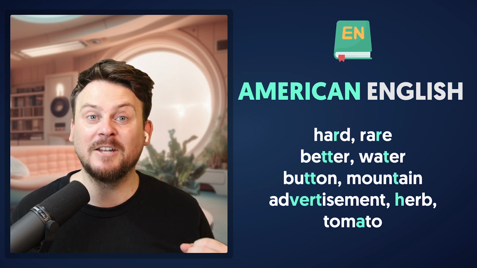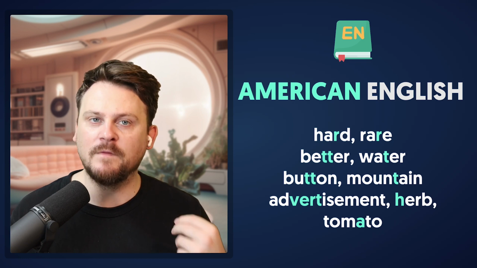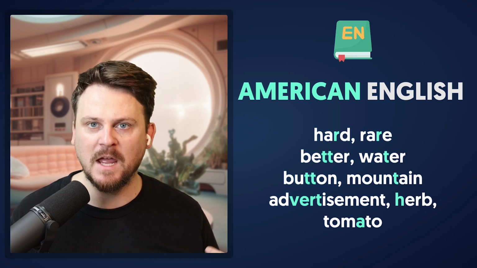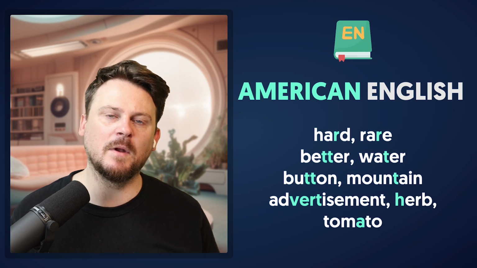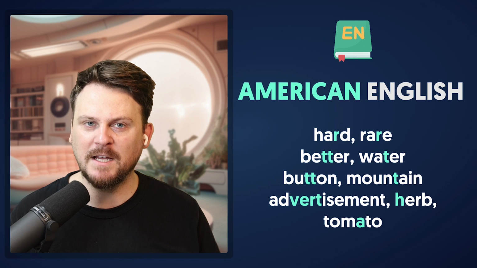Advertisement. And it's a Z sound. You might hear in British English more often a stress on the second syllable, advertisement. So there's an S sound instead of a Z sound. But I think the important difference there is on the stress of the syllable, stressing the second syllable rather than the first syllable.